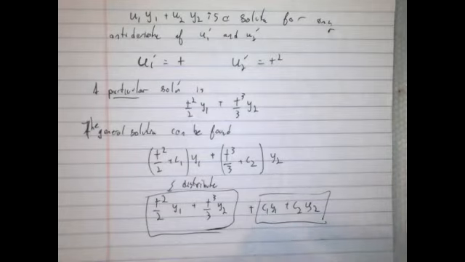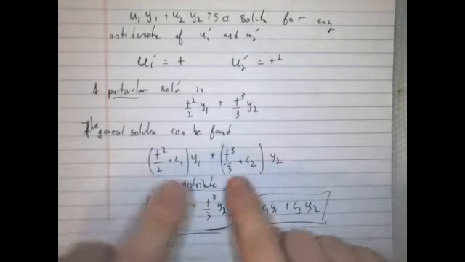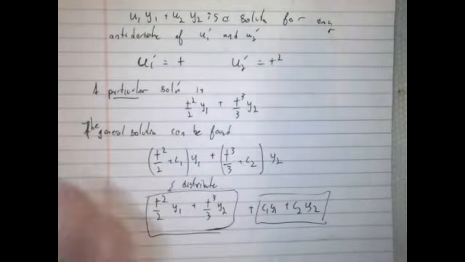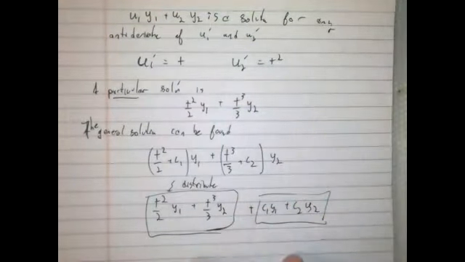So the point is, you get the same thing either way, but if you do the variation of parameters, you can find the general solution all at once instead of first finding a particular solution and then tacking it on.